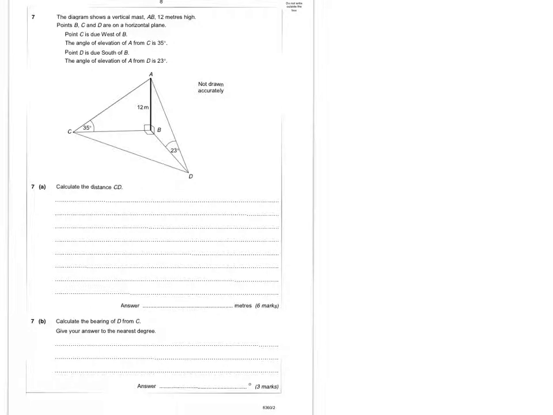Question 7. The diagram shows a vertical mast 12 meters high. Points B, C, D are on the horizontal plane. So, okay, they are coming out of the page. Point C is due west of B. The angle of elevation is 35 degrees. Point D is due south. The angle of elevation is 23. Calculate the distance CD. So I'm going to need to work out that length there, that length there.